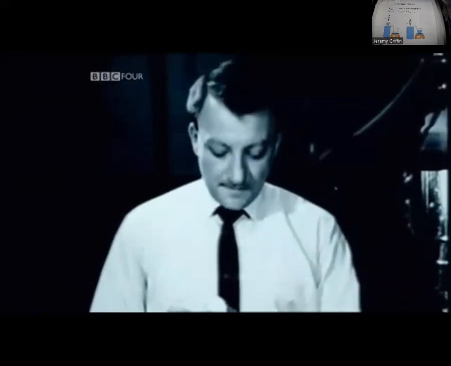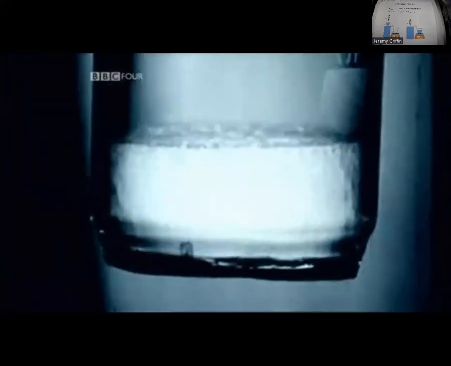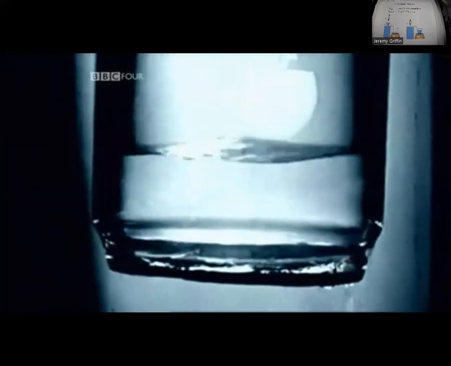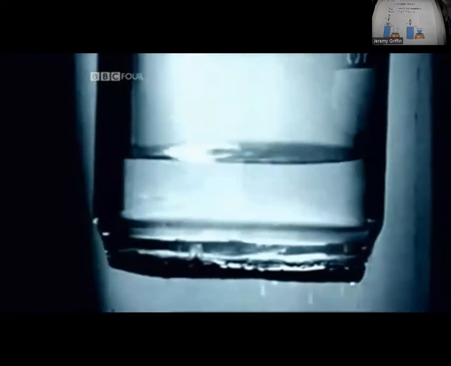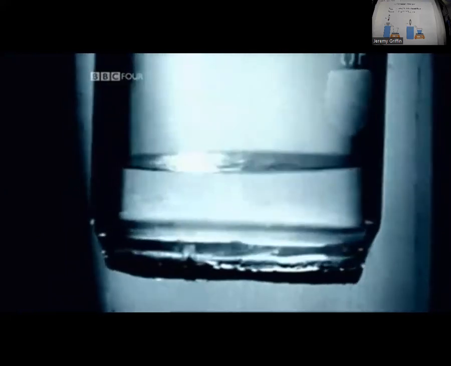Here I have a beaker with an unglazed ceramic bottom of ultrafine porosity. Ordinarily, this container with tiny pores can hold liquid helium. But the moment the helium turns superfluid, it leaks through. We call this kind of flow a superflow.